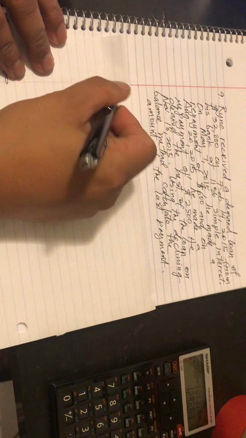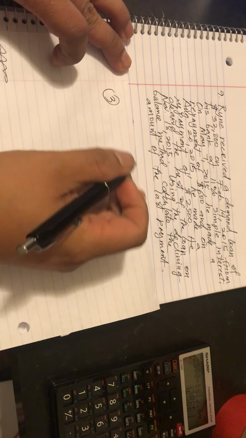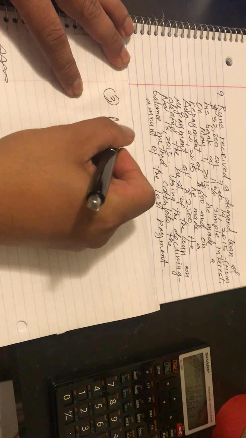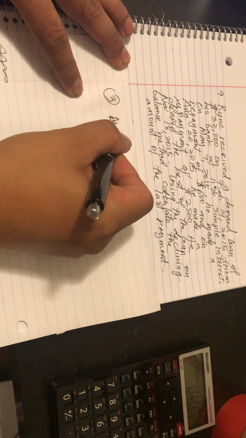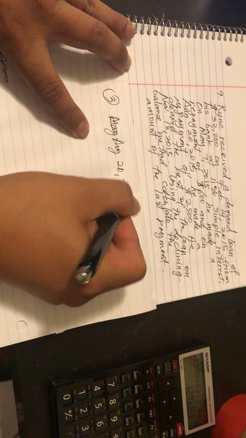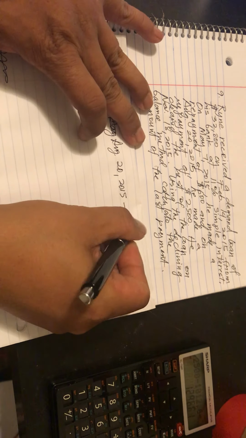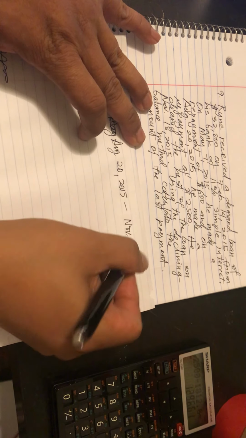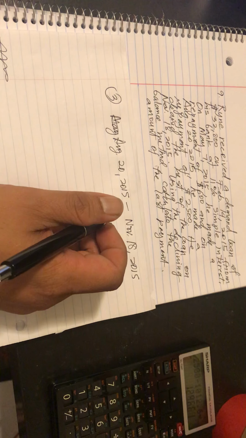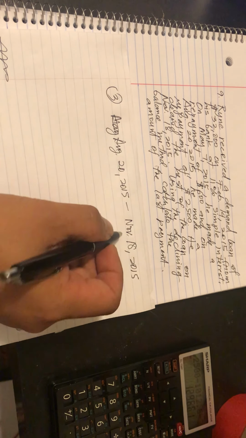Okay, now we go to part 3. So part 3 would be the time period from August 20, 2015 to November 18, 2015. Okay, so we'll look at the day chart again.